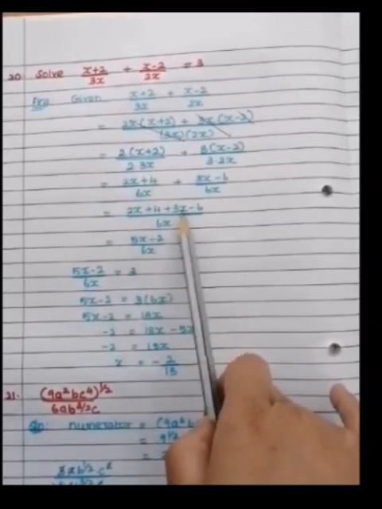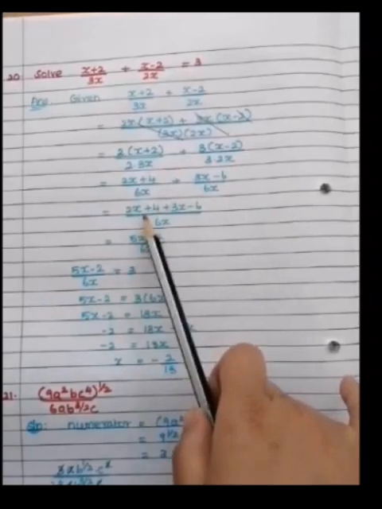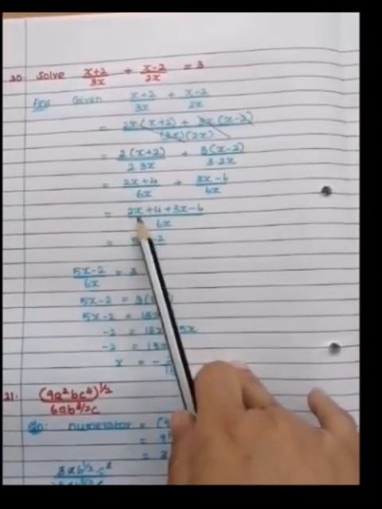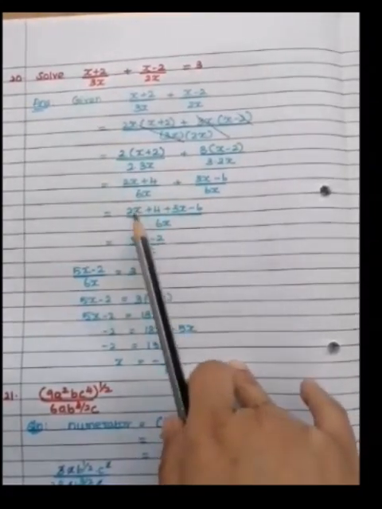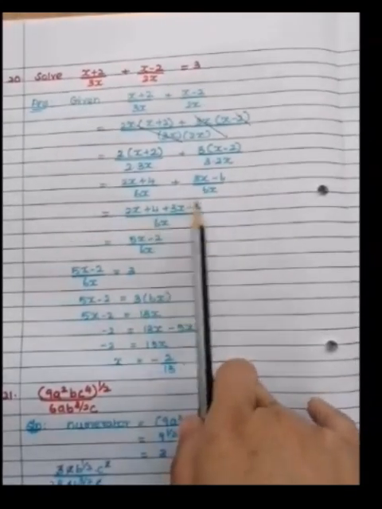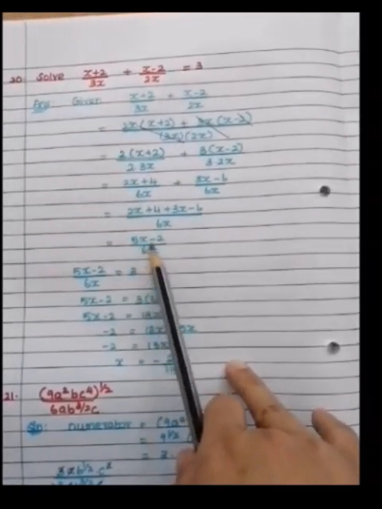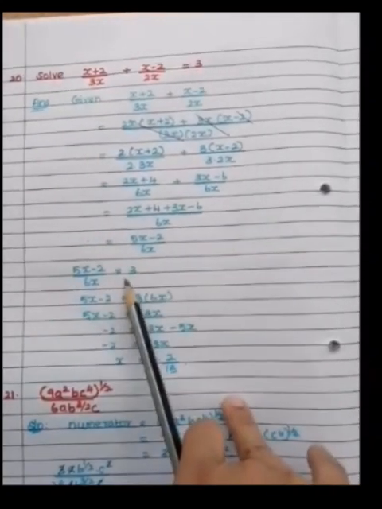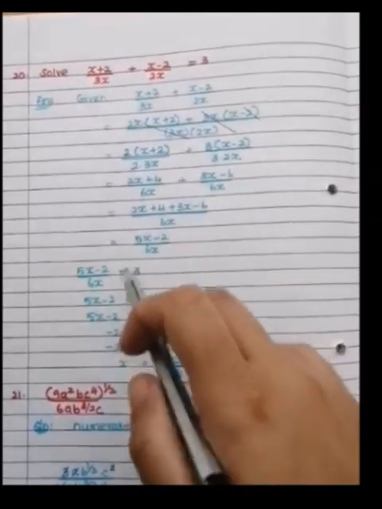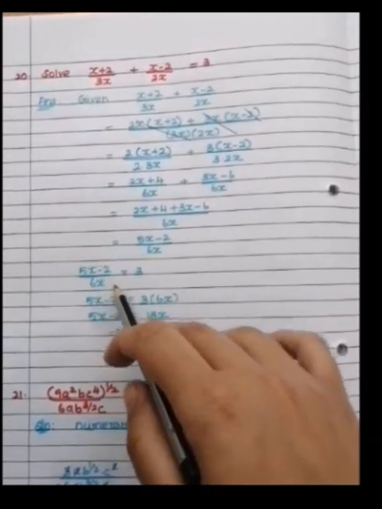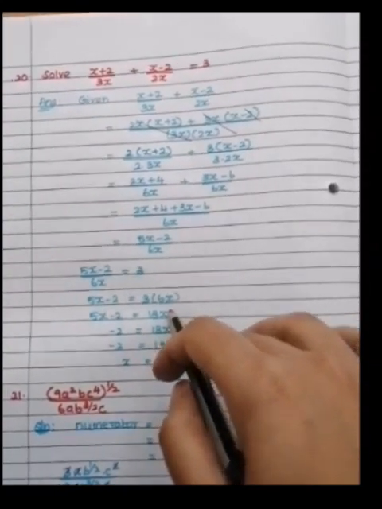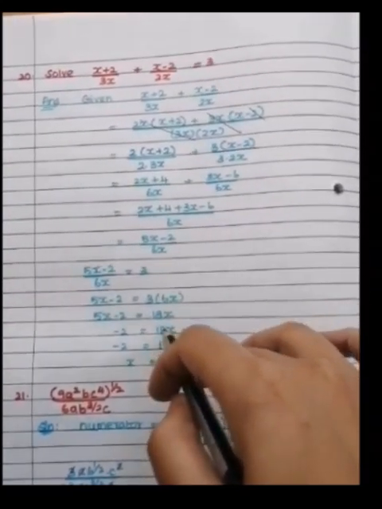Making the denominator common and making the numerator, we get 2x plus 4 plus 3x minus 6. Grouping the x values aside, we get 3x plus 2x is 5x, and 4 minus 6 is minus 2. So 5x minus 2 divided by 6x is equal to 3. That is given in the equation. Taking the 6x to the right hand side, we get 5x minus 2 is equal to 3 into 6x. 3 into 6x is 18x.